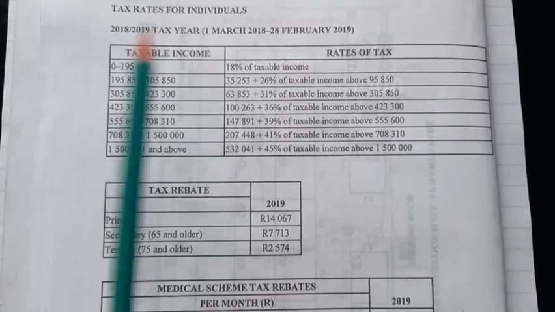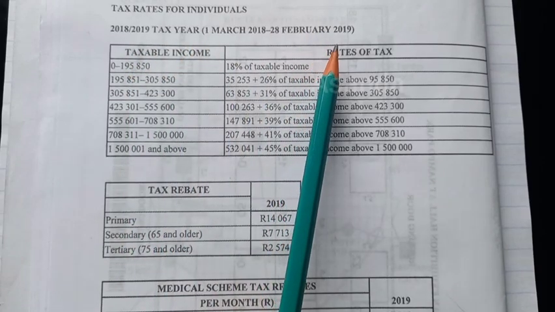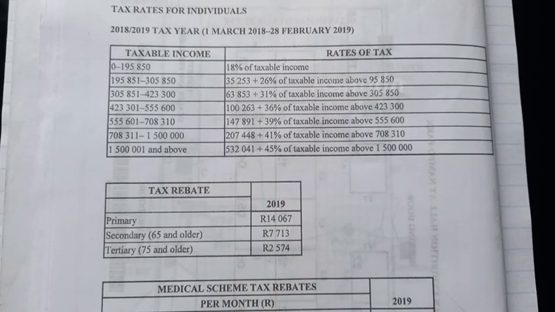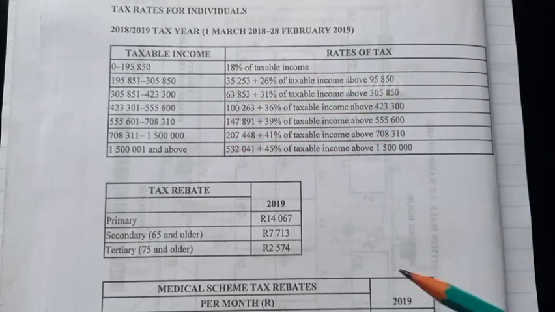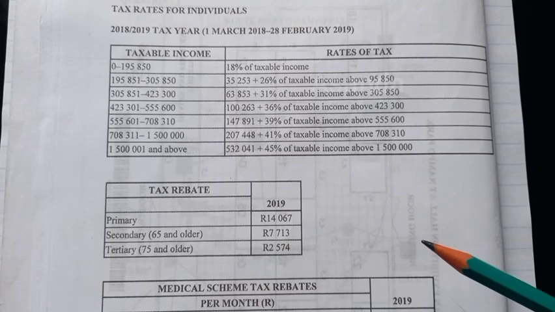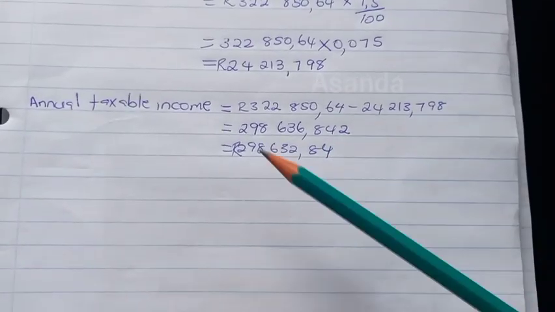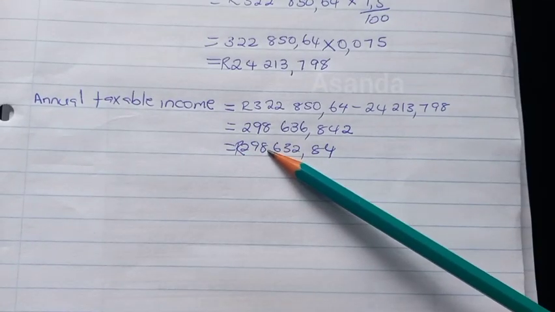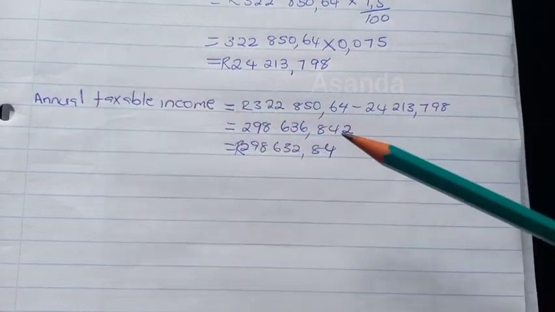So in this first column, we have taxable income. And then in this one, it says rates of tax, which just simply means you're going to find the formula to calculate tax on this side. So what is below the taxable income? Remember, we calculated taxable income for Emily, and we said Emily's taxable income is 298,632 rands and 84 cents per annum. So this is her annual income.